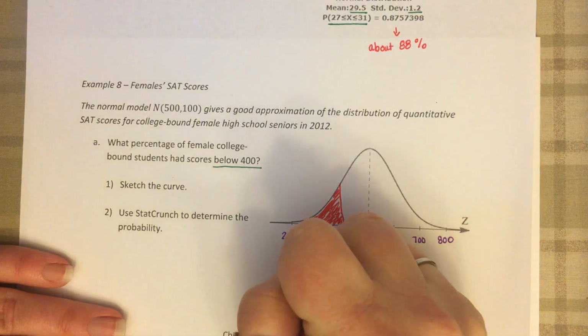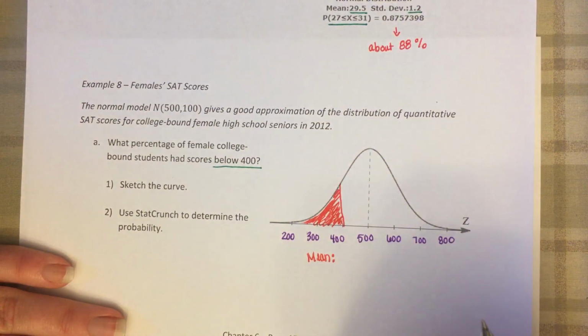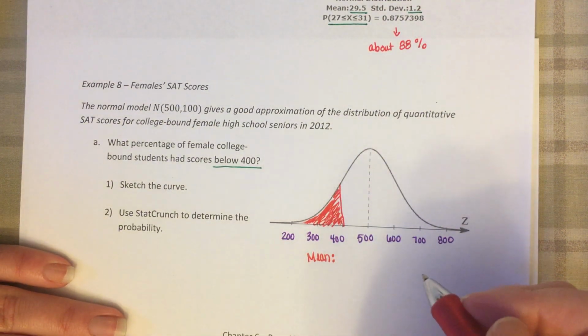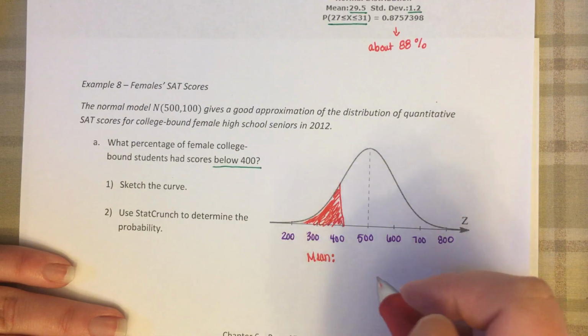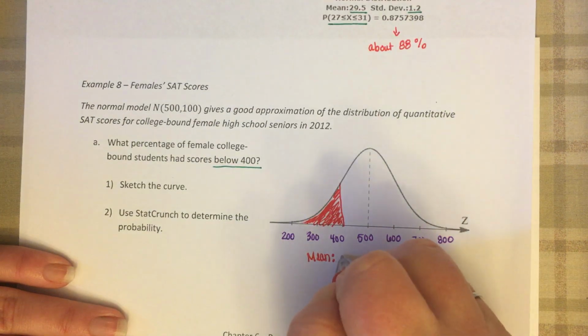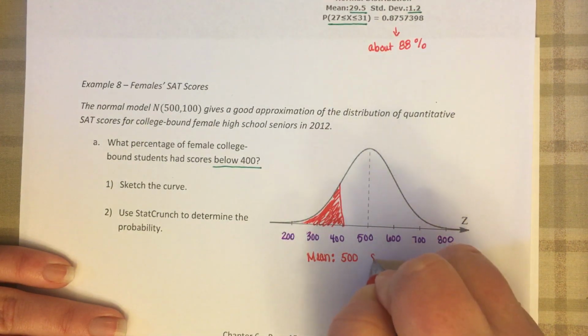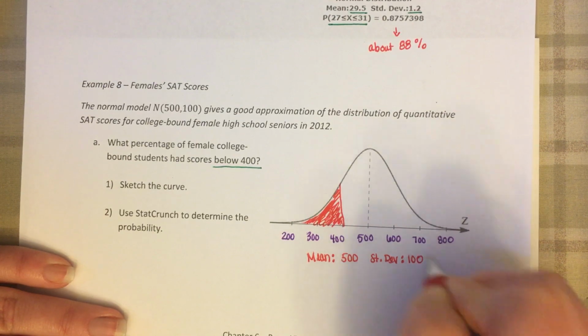In StatCrunch, what we are going to enter, again, we do by going to our normal calculator. So we select stat, we select calculator, we select normal, and then we're going to enter our different values. In our mean, we're going to enter 500. For our standard deviation, we're going to enter 100.